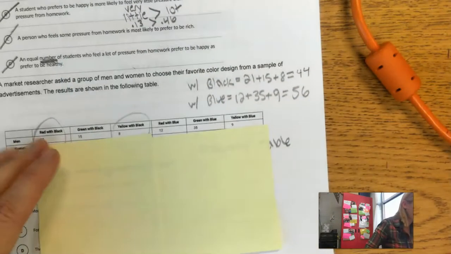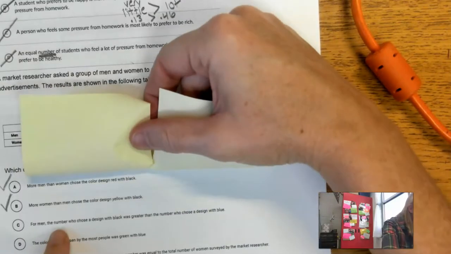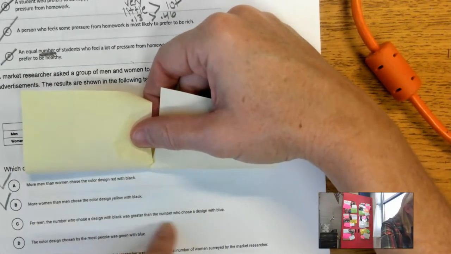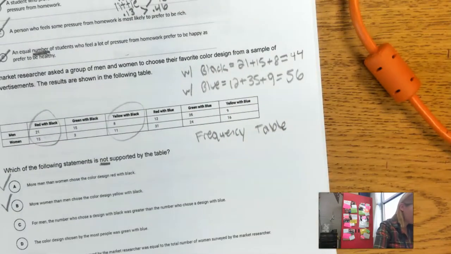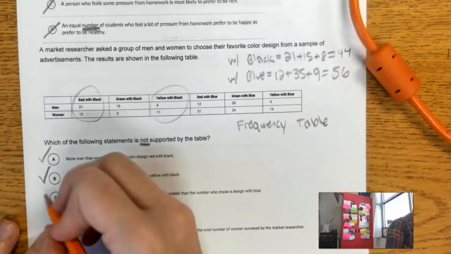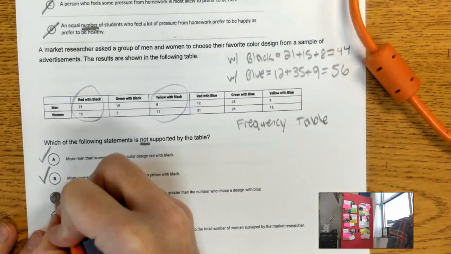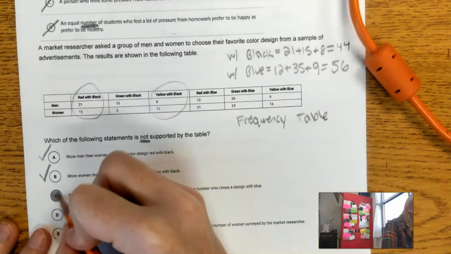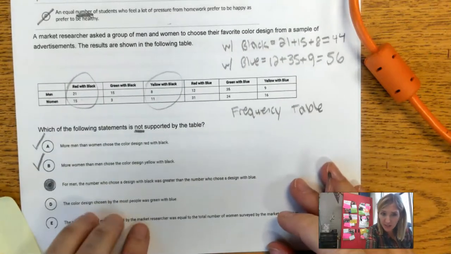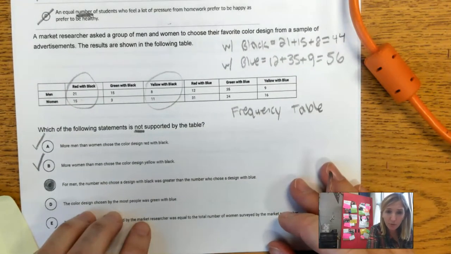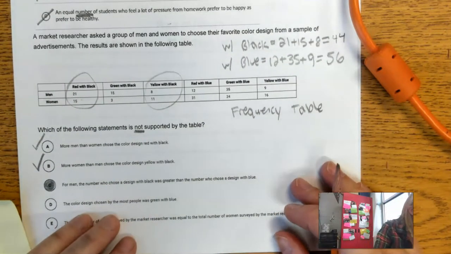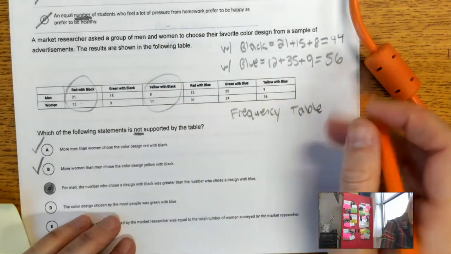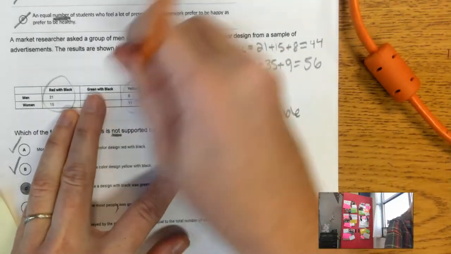So more men chose blue. It says here the number who chose a design with black was greater. So C is what's not supported. C is my answer. But let's keep going and eliminate D and E as well. All right, so D, the color design chosen by most people was green with blue. All right, so that means we need to total up all the columns and see which one has the highest number.